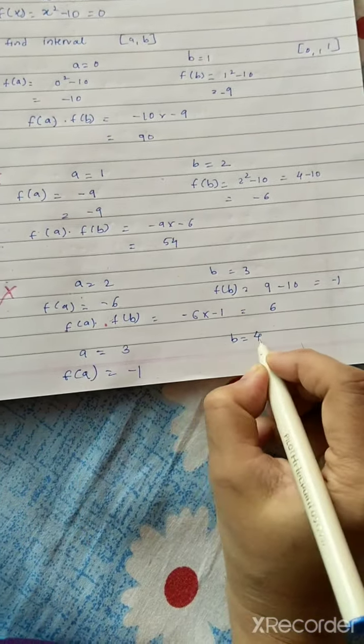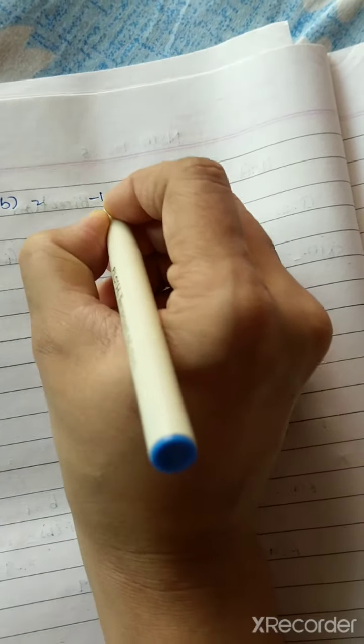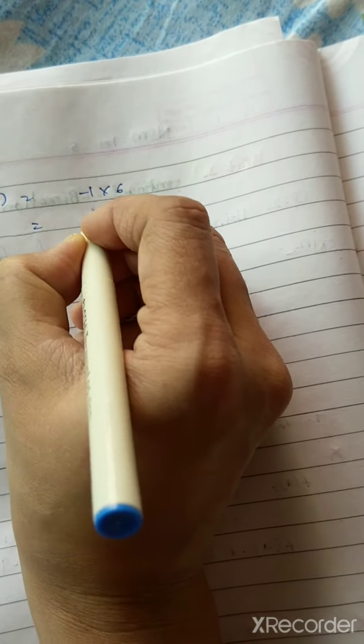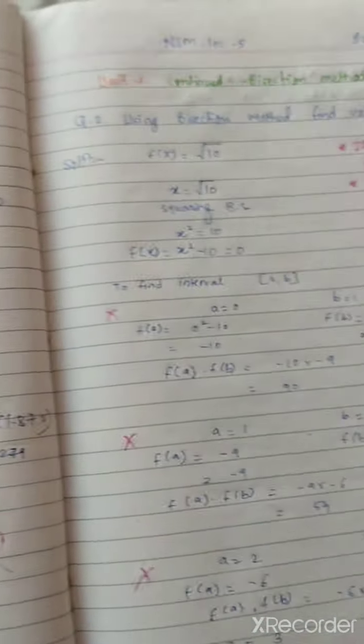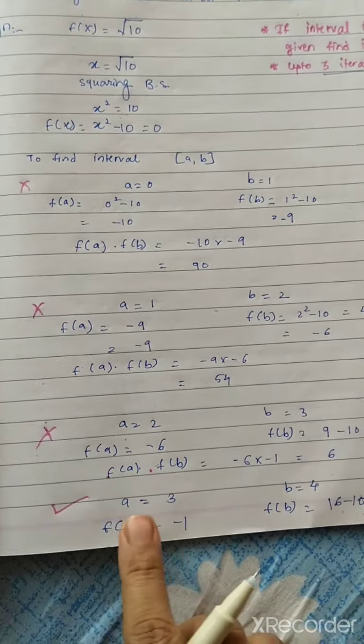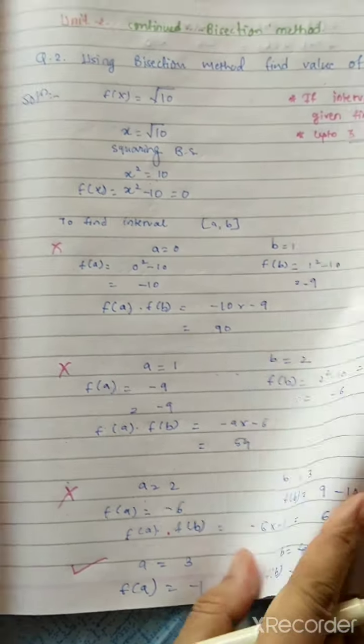So f of a into f of b will be minus 1 into 6, which is minus 6. That means f of a into f of b is less than 0. Our condition is satisfied, so we are going to consider this interval, a is equal to 3 and b is equal to 4.